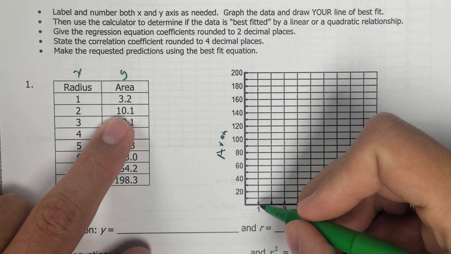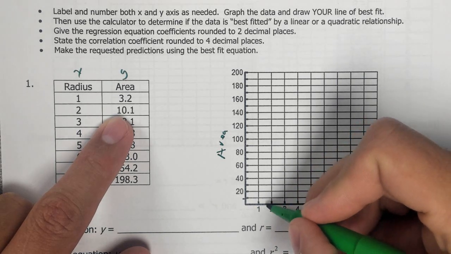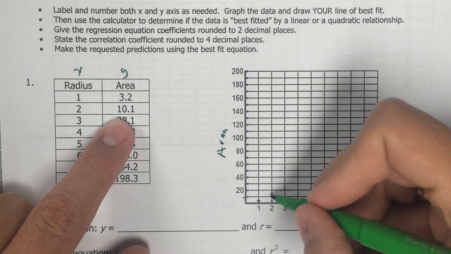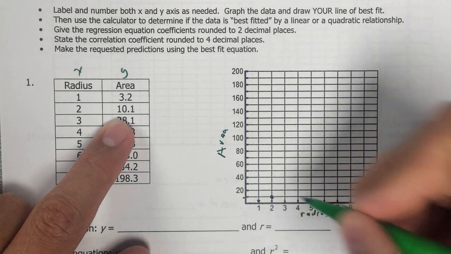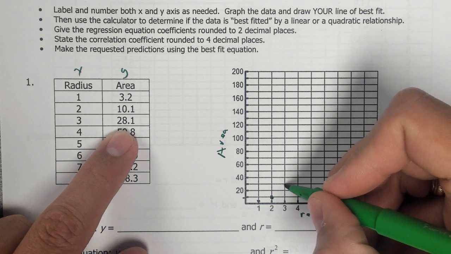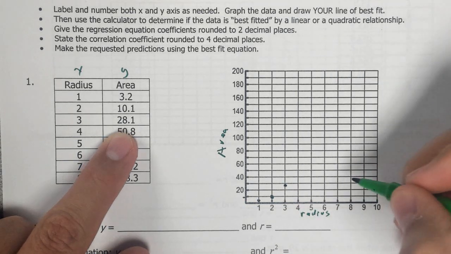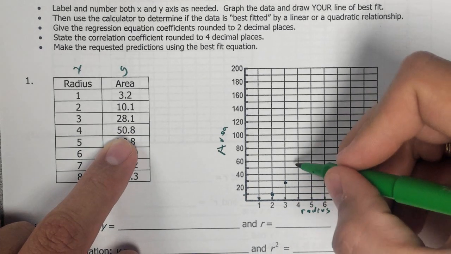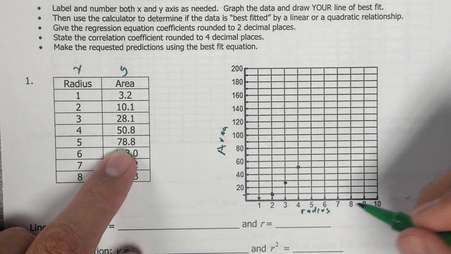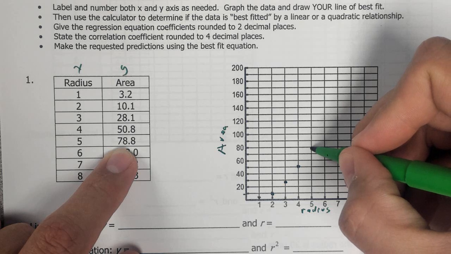It says 1, 3.2. So each of these lines are 10. So 3 would be way down here in the very bottom. 2, 10 would be here. 3, 28 would be about there. A little bigger. 4, 50.8. 5, 78. That's almost 80.